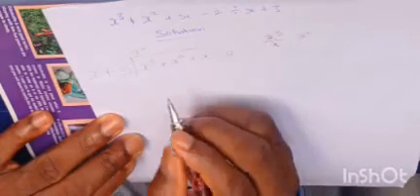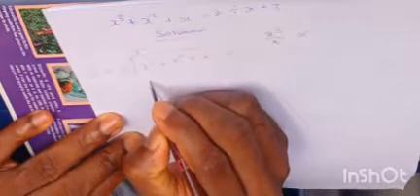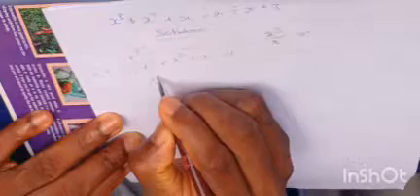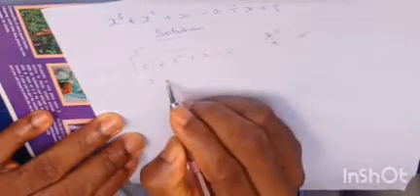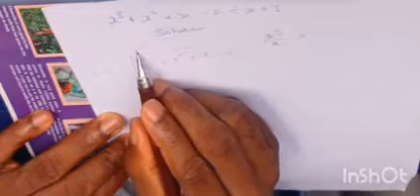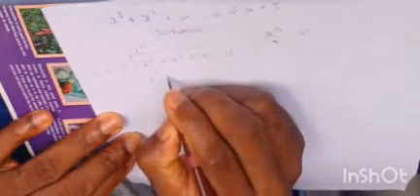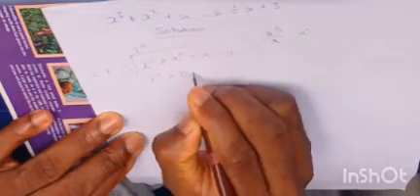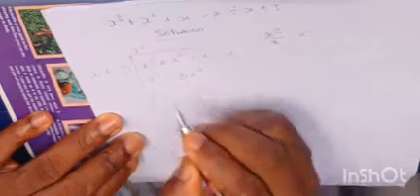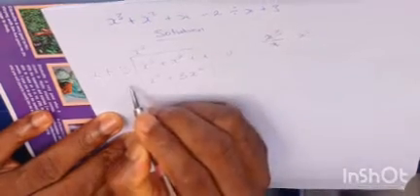This multiplied by this, you're going to have x cubed. Now x squared multiplied by 3, you're going to have positive 3x squared. Now don't forget, you enclose this in a bracket with a negative sign.